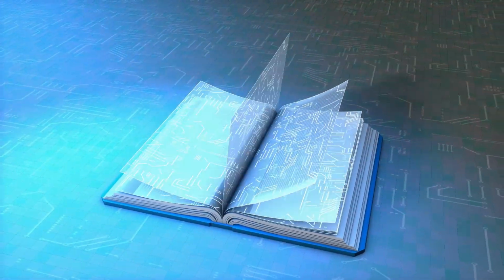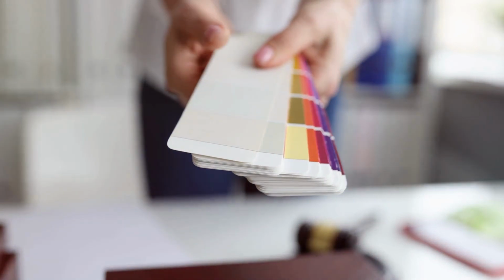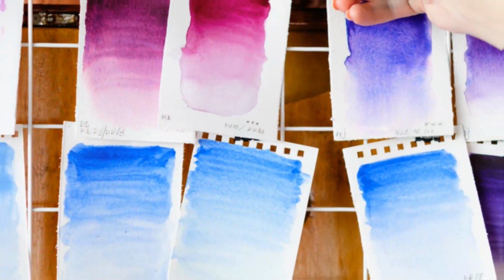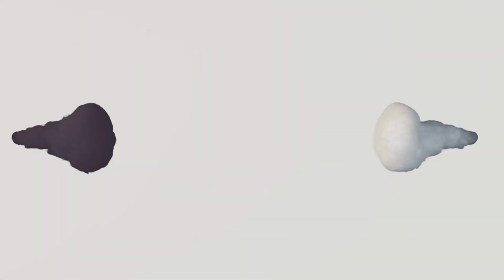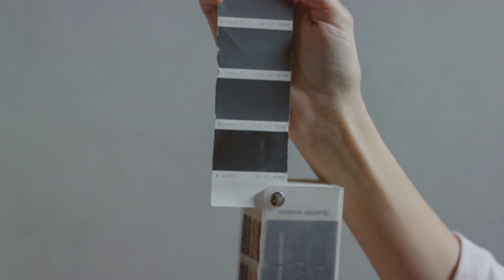Now let's flip on the side of tonal value. What's value in art? Value is the lightness or darkness of a color, but how do we measure it? Enter the tonal value scale. This scale ranges from pure white to deep black, with various shades of gray in between. Artists use this scale to apply the right amount of light and shadow in their works.